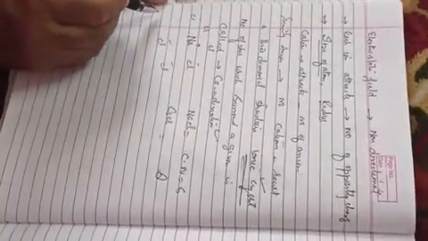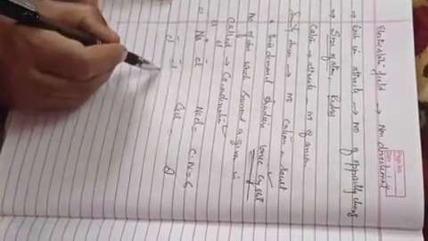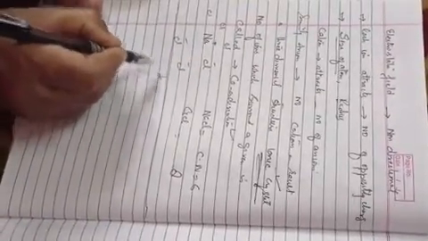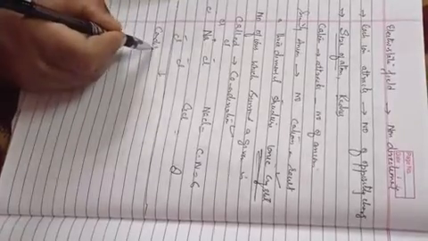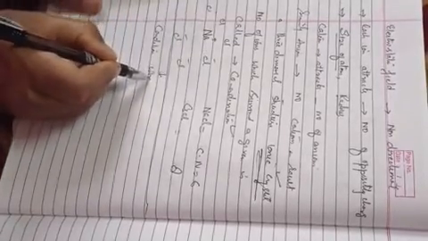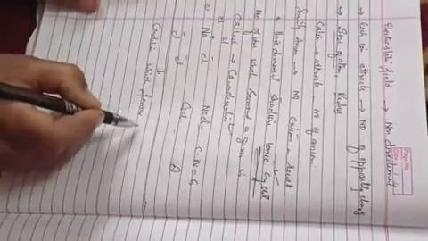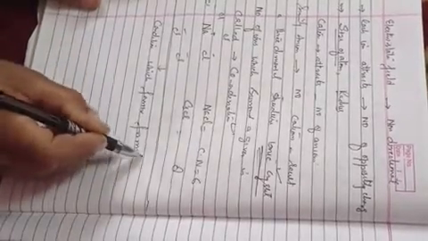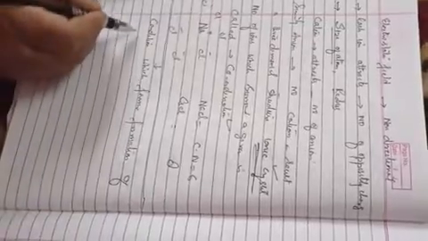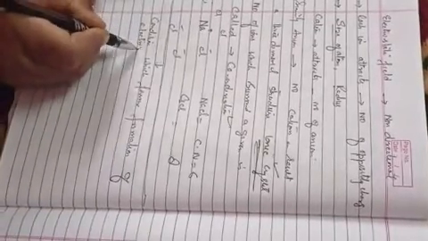Now students, since the ionic bond is formed by the complete transference of electrons from one atom to the other atom, there are a number of conditions which favor the formation of an electrovalent bond.